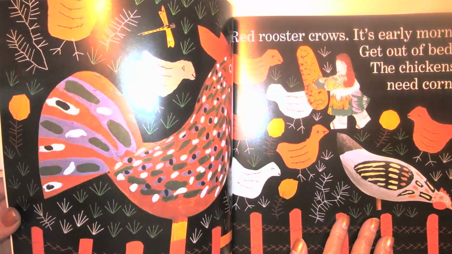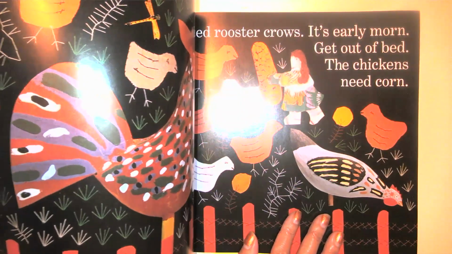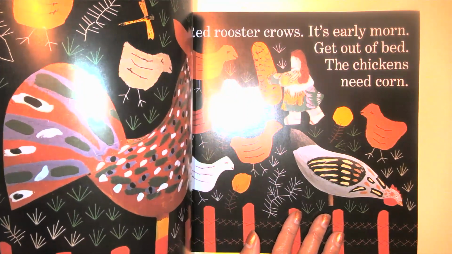Red Rooster crows. It's early morn. Get out of bed. The chickens need corn.